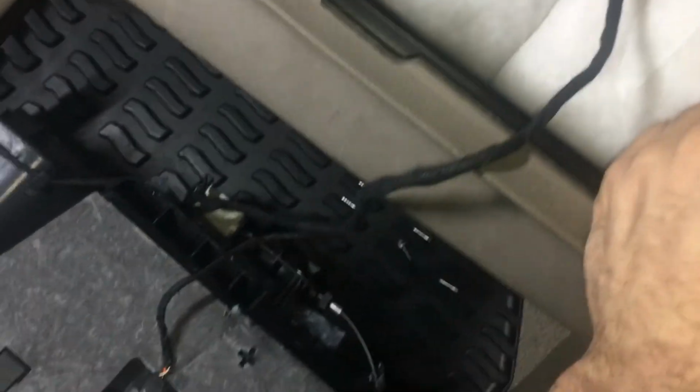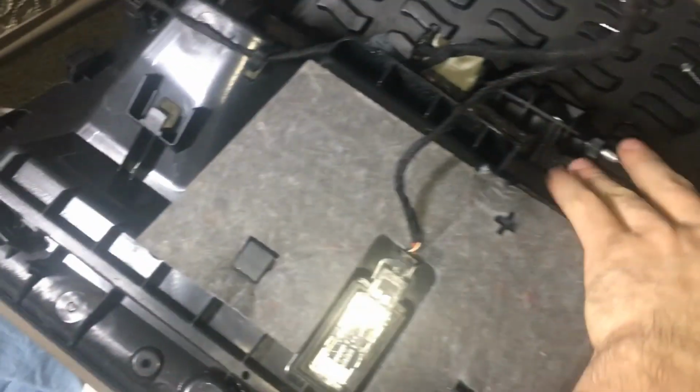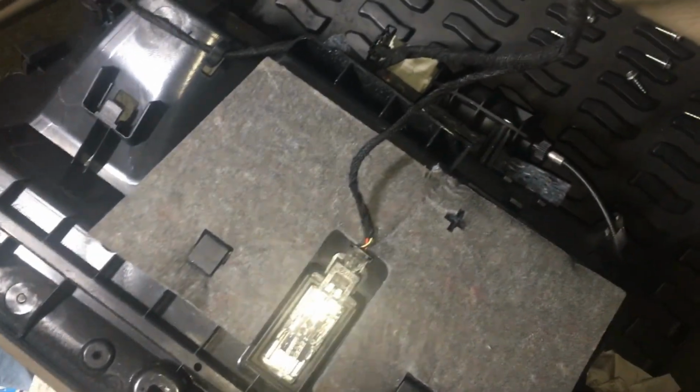All right, so then I'm just going to put the glove box back. There's no reason to videotape anything more, except putting these things back to where they were, which I think was like this. I'll put the glove box back in, shove the motor back up in there, and make sure everything is working again.